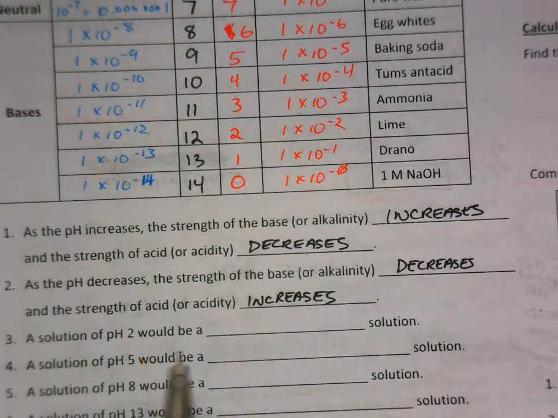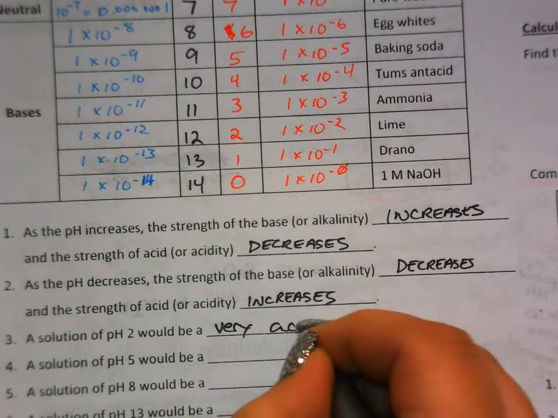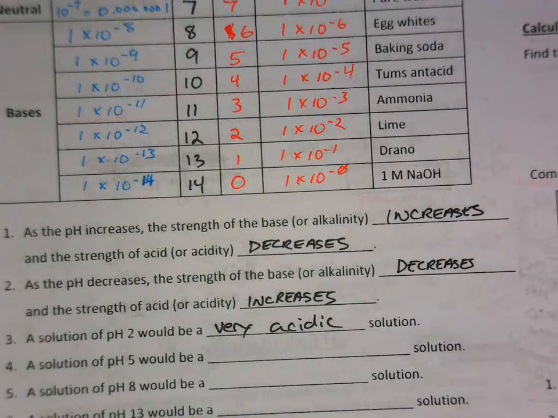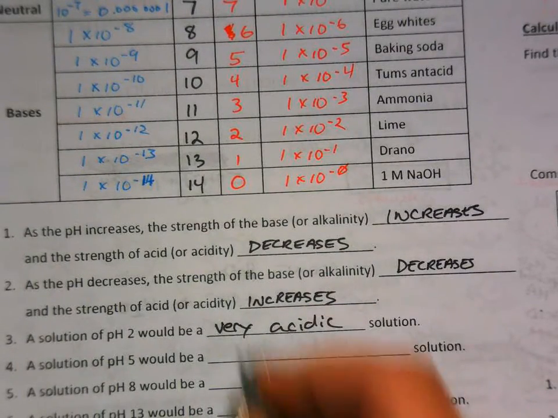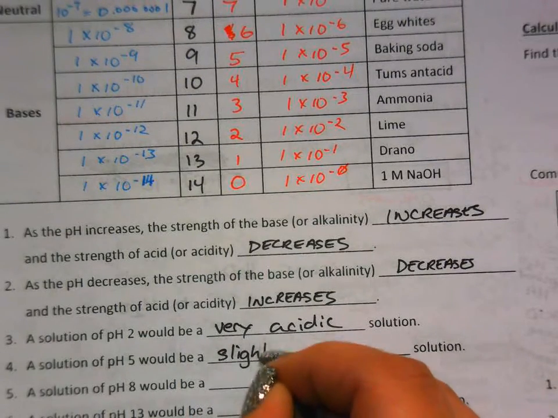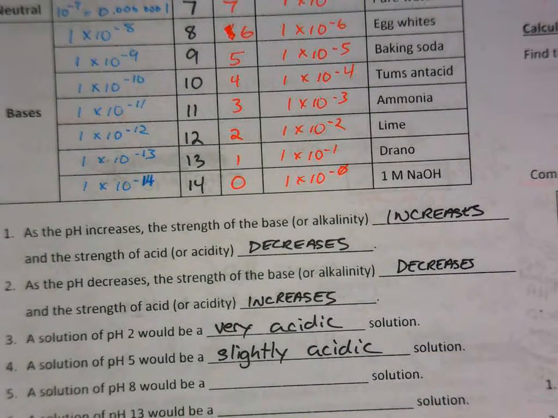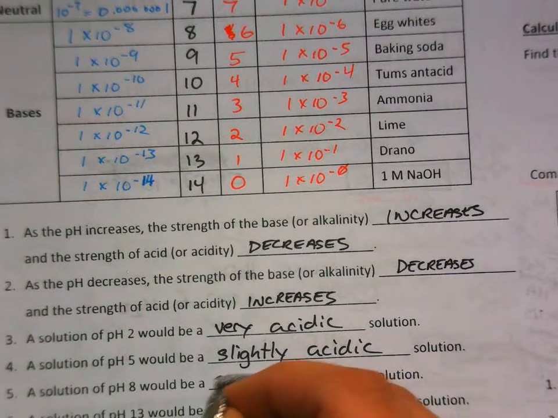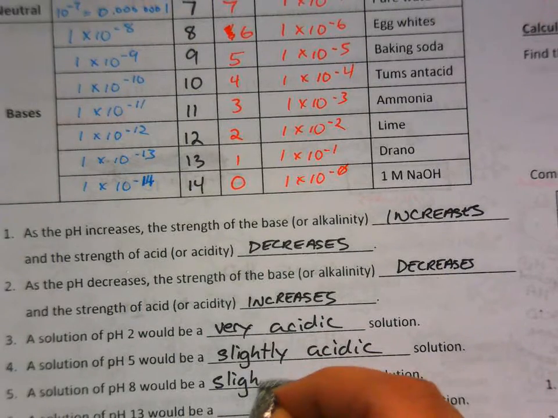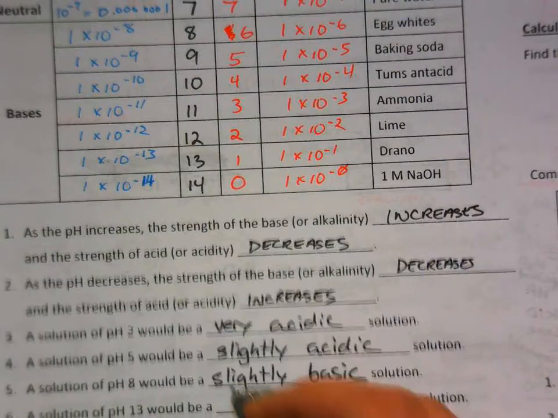A solution with a pH of 2 would be a very acidic solution, whereas a pH of 5 would just be slightly acidic. A pH of 8 would be slightly basic, whereas 13 would be very basic.